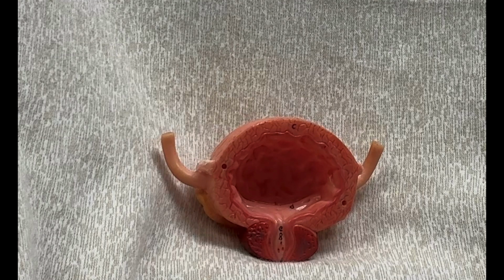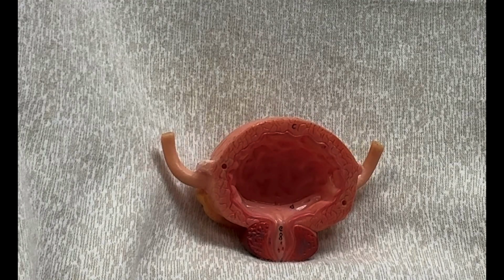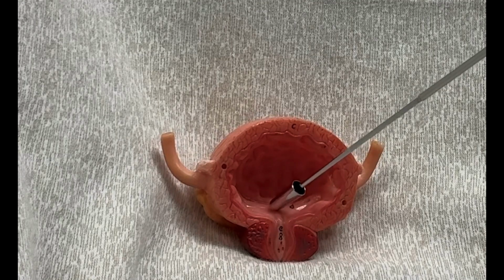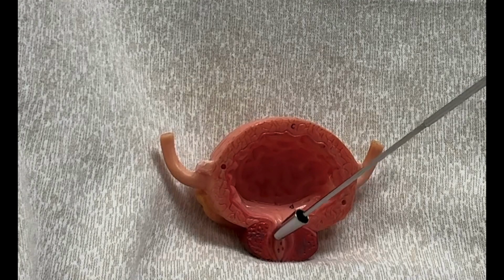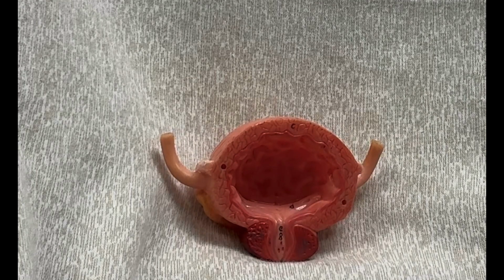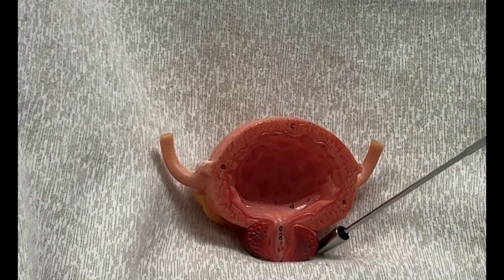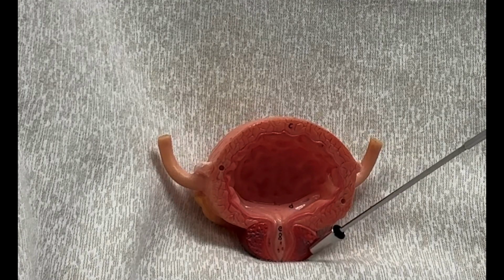If we look inside the urinary bladder, there are a series of folds, and those folds are known as rugae. And then we have this triangular or funnel-shaped structure here that's known as the trigone. And then we can see the urethra. Now this is representing male anatomy because it also includes a prostate gland. And in the male, part of the urethra runs through that prostate gland.